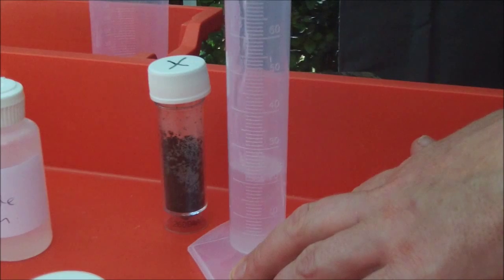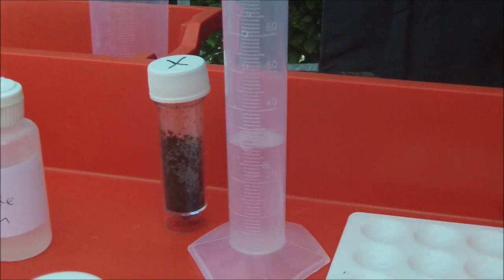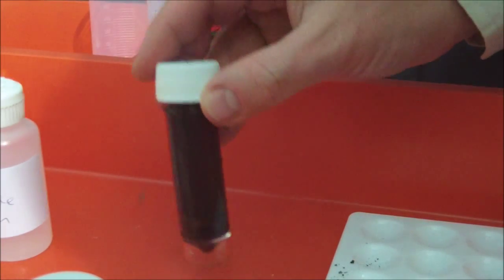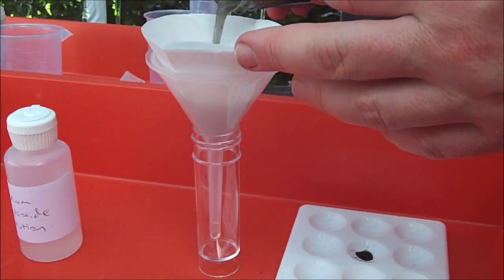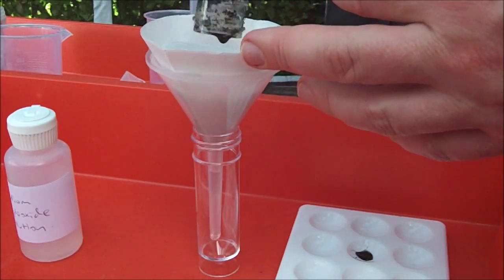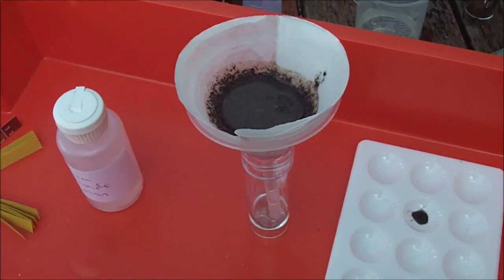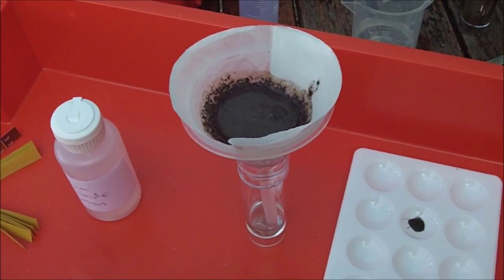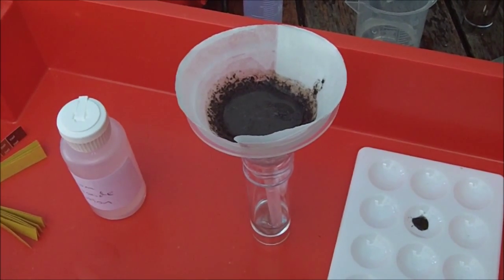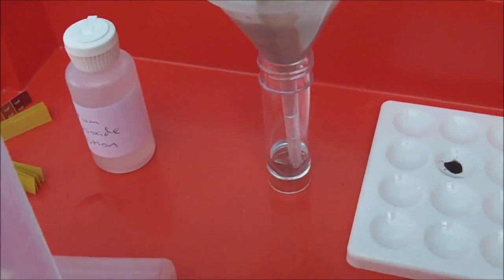This allows us to dissolve the soluble contents in the soil. This is then shaken to speed up the dissolving process, and then we filter the solution in order to remove any insoluble components of the soil using a funnel and filter paper. The solid material remains behind and is called a residue, and the liquid part that passes through the filter paper is referred to as the filtrate.